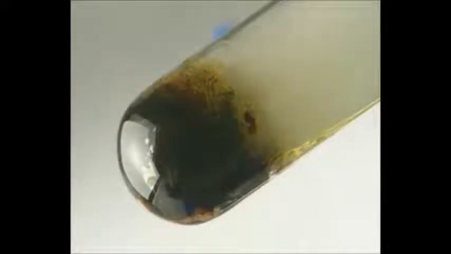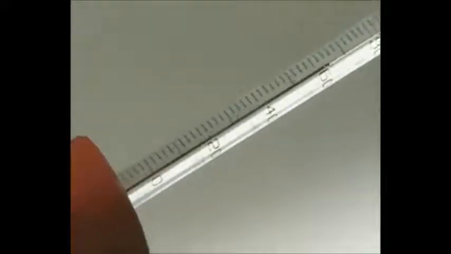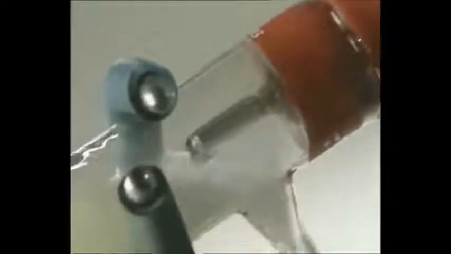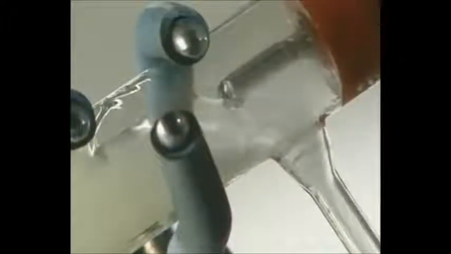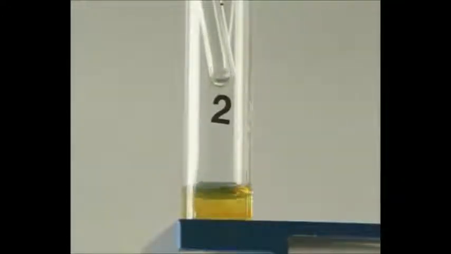Once the first fraction has been collected, it's safe to start heating with a Bunsen. As the temperature rises, other hydrocarbons begin to boil. A new fraction is collected at about 60 Celsius. It's slightly yellow in colour.